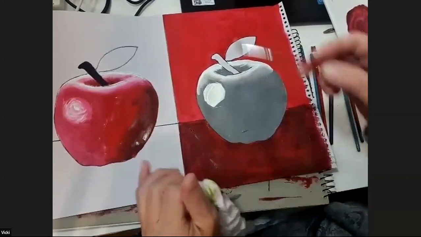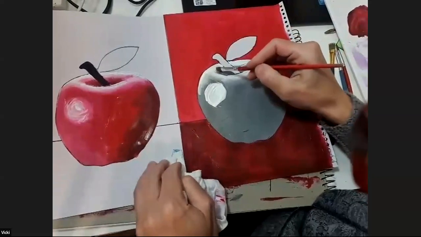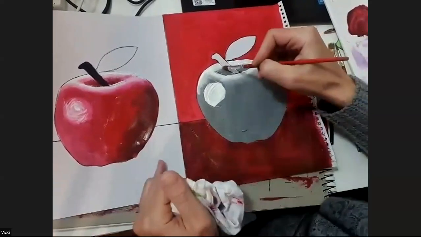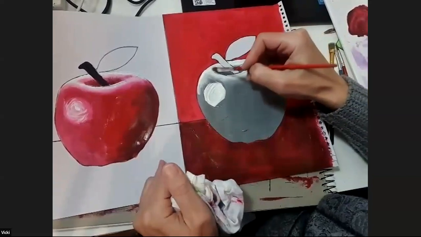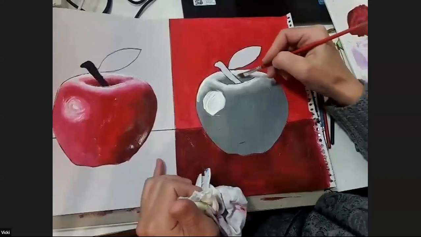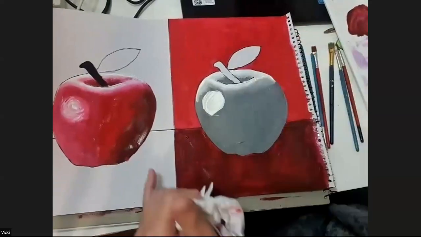And I'm going to do this part as well, this top part as well. See that? I'm going to make sure that's nice and blended as well, like so. Okay, and this part. So it's all going to be blended.